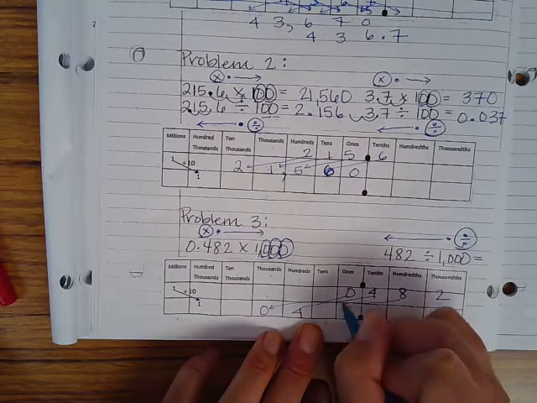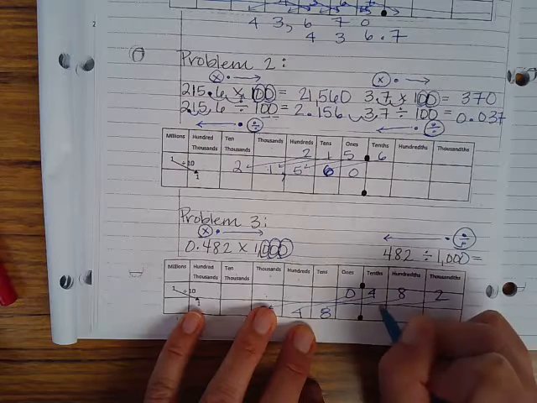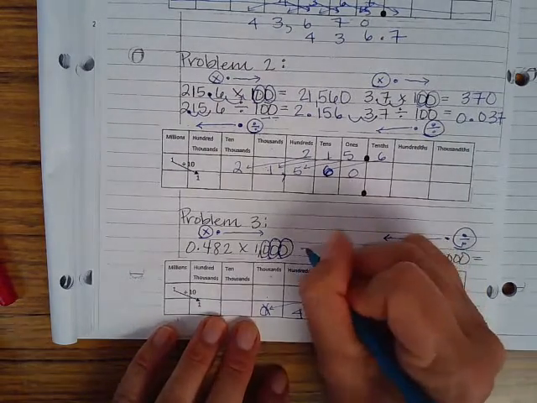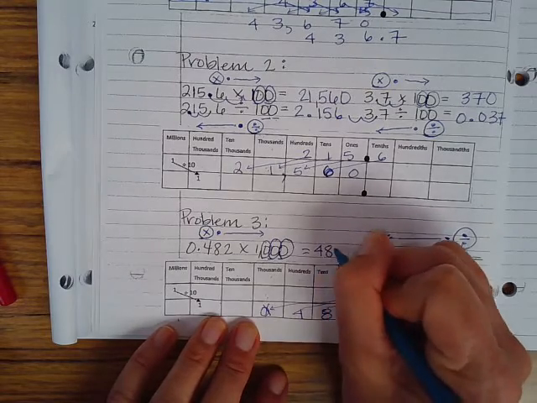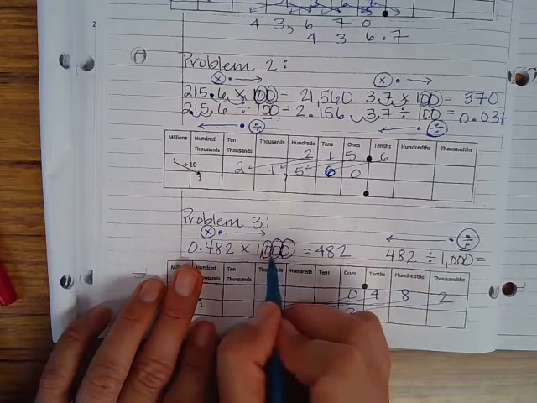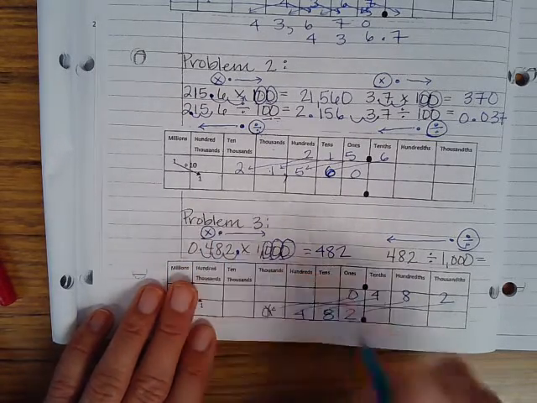Once, twice, 3 times. Now, your new number is 482. Now, let me show you in this direction. My decimal is going to move 3 times. 1, 2, 3. That's my new number.